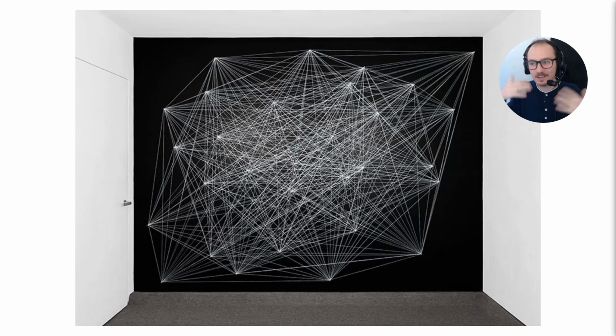So it's very algorithmic to begin with, and it's ripe for implementing with computer code. Here's another Sol LeWitt piece that is just a grid that's expanding. Very fundamental. I love it.